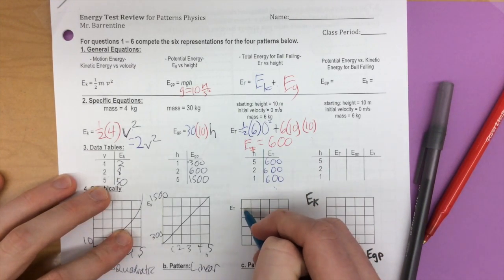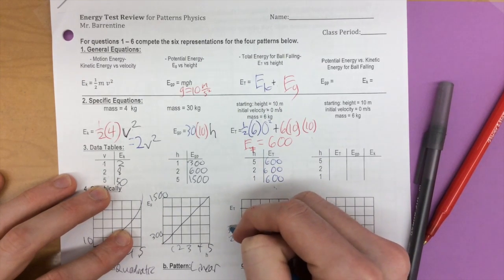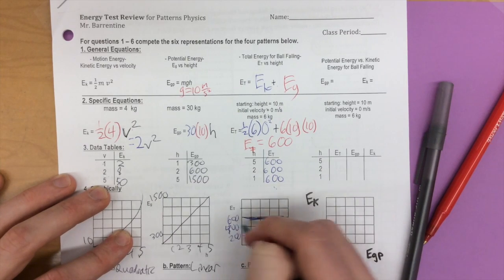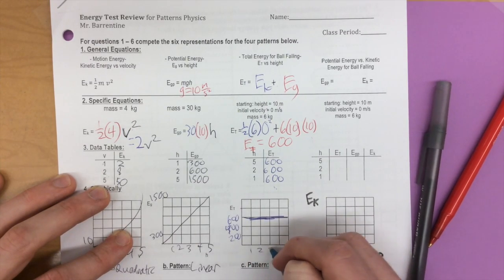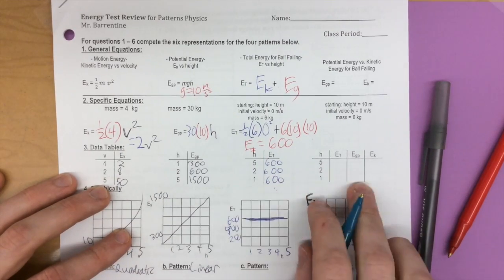So we just get a flat line. Let's say I put 200, 300, 400, 600, flat line. You can do anything you want for the scale over here because it's just going to be a flat line. So what I set this up for is to set this up.